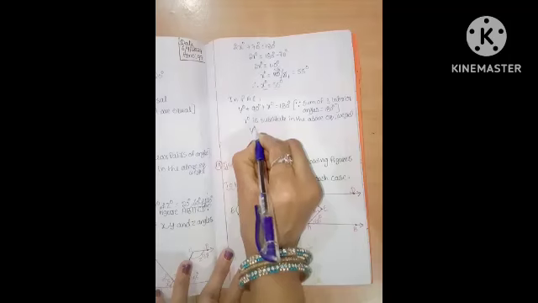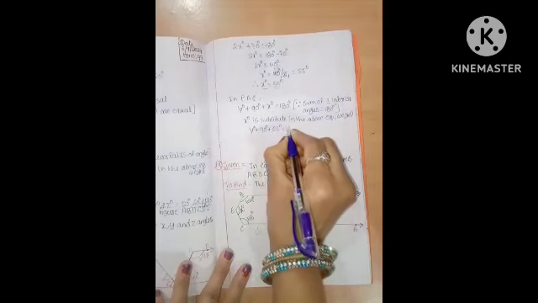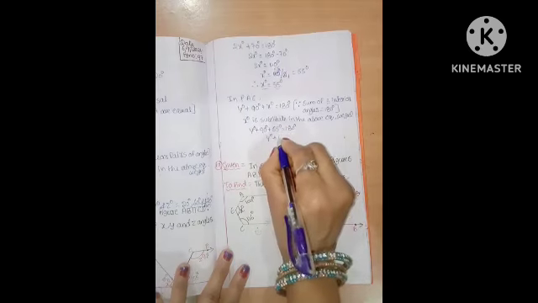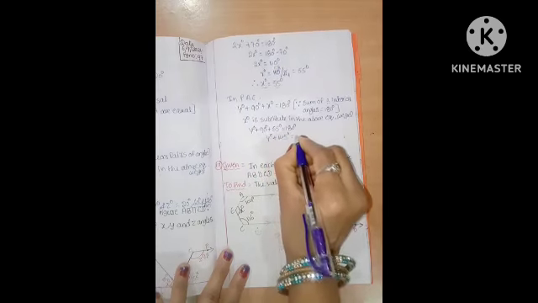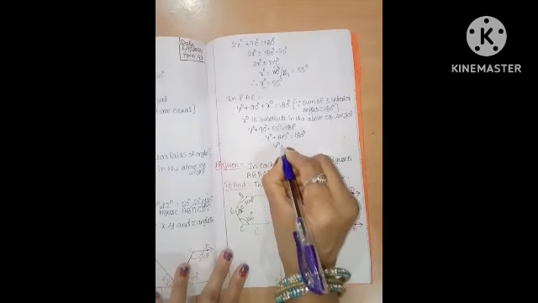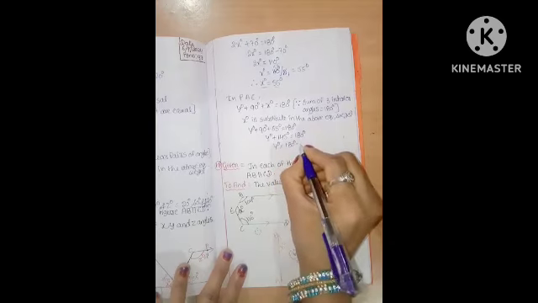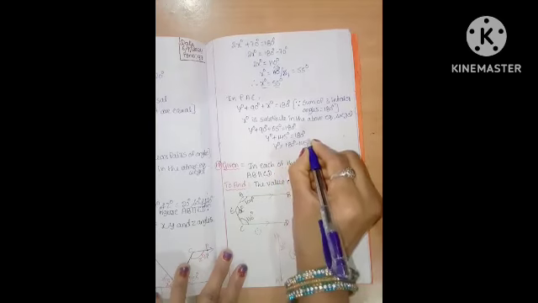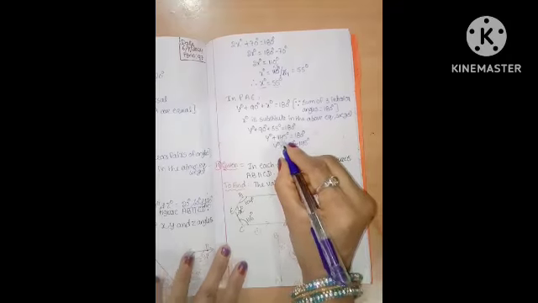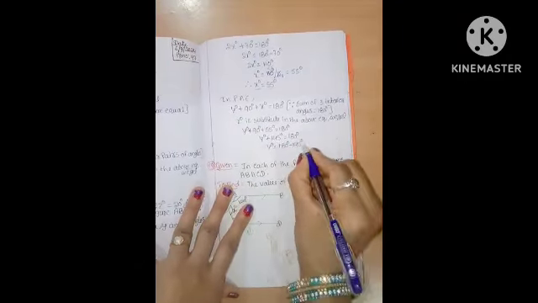y degrees plus 90 degrees plus 55 degrees, in place of x, is equal to 180 degrees. So y degrees plus 90 degrees plus 55 is 145 degrees, equal to 180 degrees. We want y degrees, so y equals 180 degrees minus 145 degrees. Why minus 145? Because it is plus 145 before the equal sign, and after the equal sign it becomes minus 145 degrees.